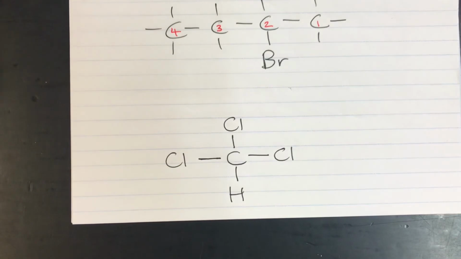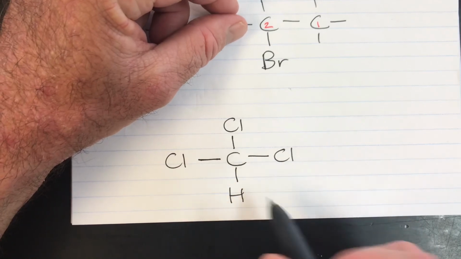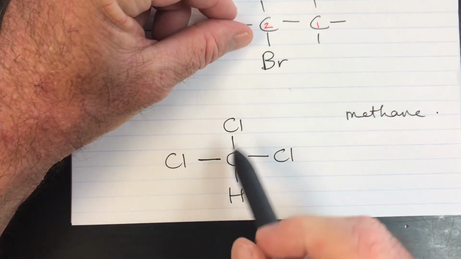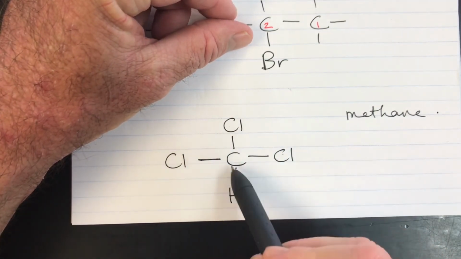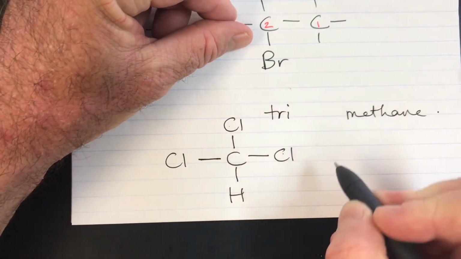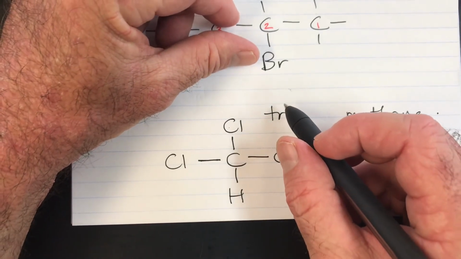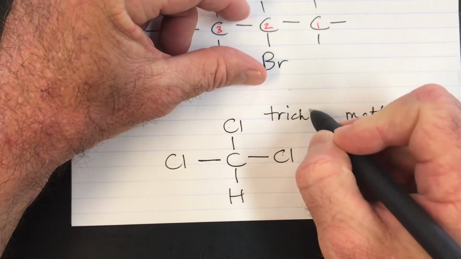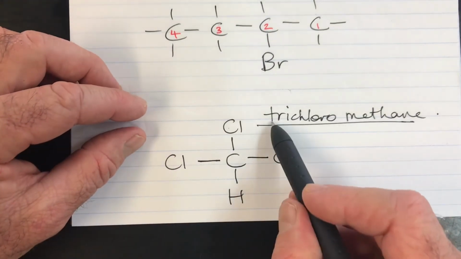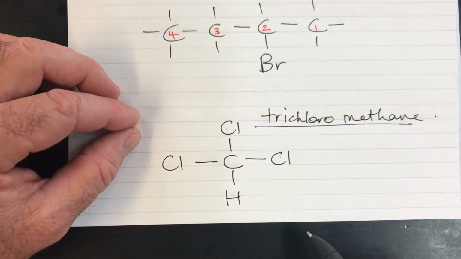What about this one? Well, this is a one carbon molecule, so it must end in methane. It's got 3 chlorines attached to the same carbon, so we call this trichloro. Trichloromethane. So the multiplier is used to denote how many halogens are in the haloalkane.